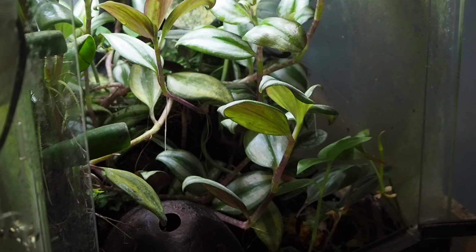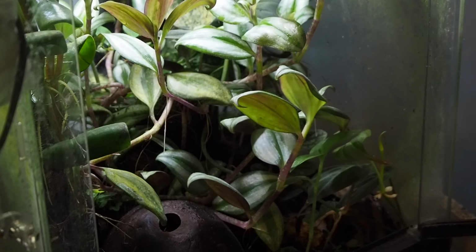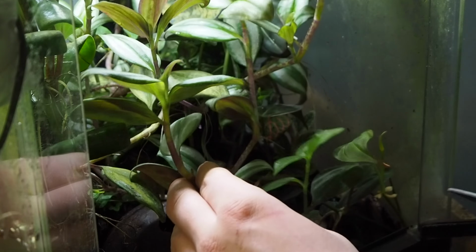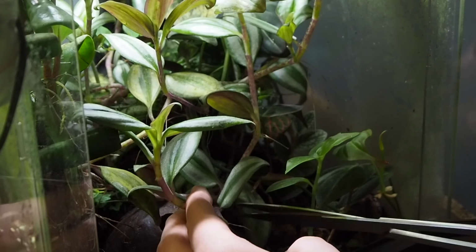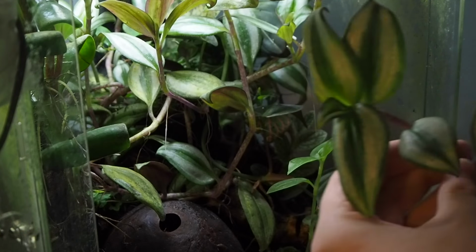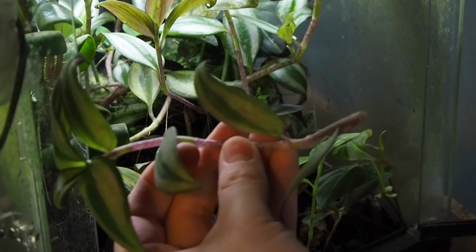So you got your scissors. I'm basically just going to be showing you on the Wandering Jew here just because it's really easy. The Wandering Jew you can basically cut anywhere and it's going to grow for you. You can cut it mid-stem, you can cut it near a leaf nodule, you can cut it really anywhere. So I'm just going to go in here. You guys can see I'll cut just behind that lower leaf there. And you get a cutting looking something like this.